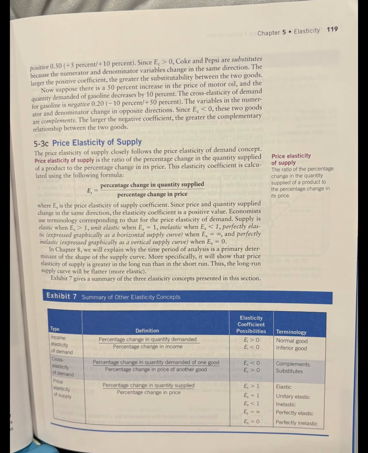Exhibit 7 gives us a summary of the three elasticity concepts presented in this section. Exhibit 7. Supply of other elasticity concepts. I will not go over this.